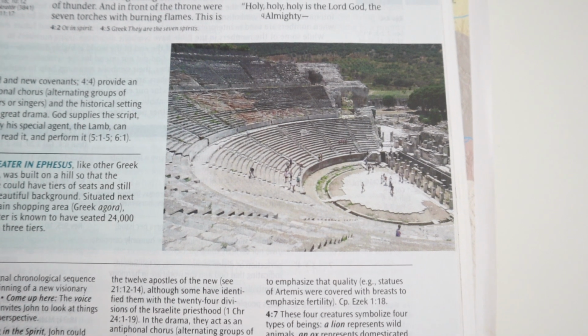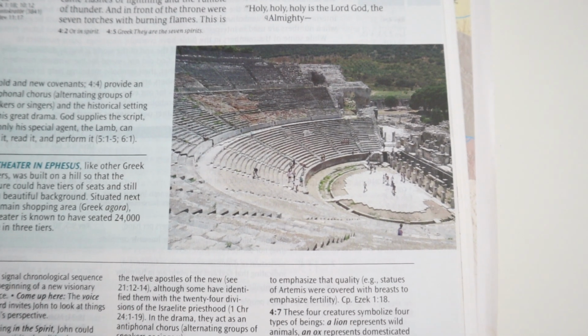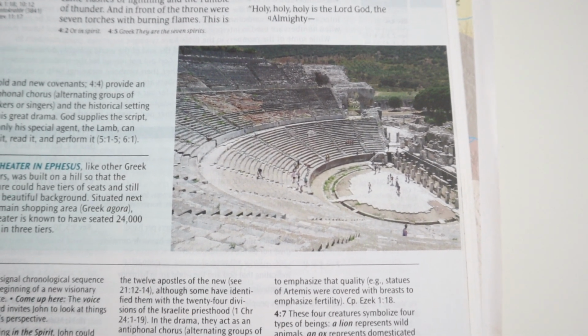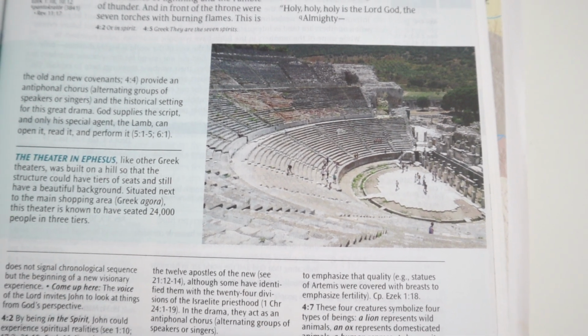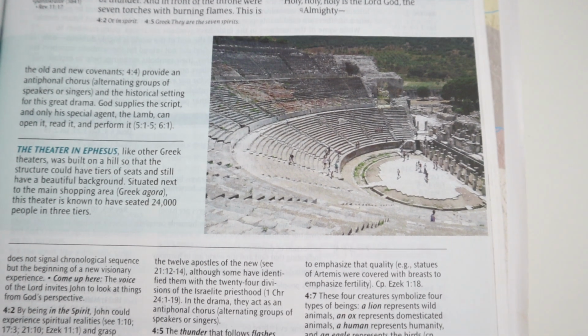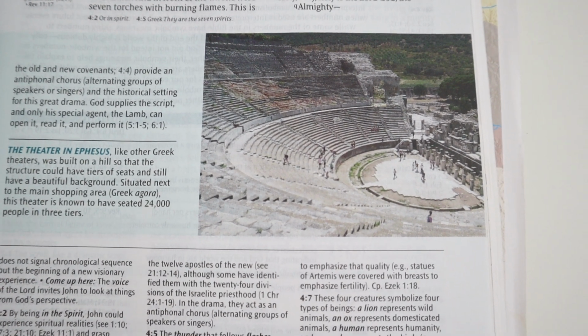So this is an example of the theatre in Ephesus, which is like other Greek theatres. It was built on a hill so the structure could have tiers of seats and still have a beautiful background. Situated next to the main shopping area, this theatre is known to have seated 24,000 people in 3 tiers.